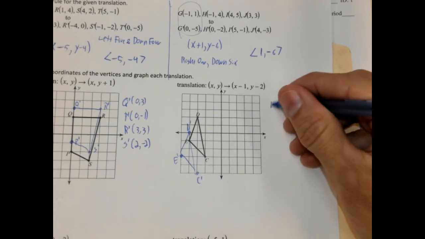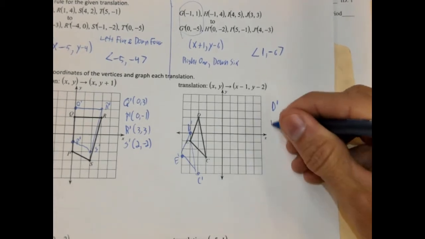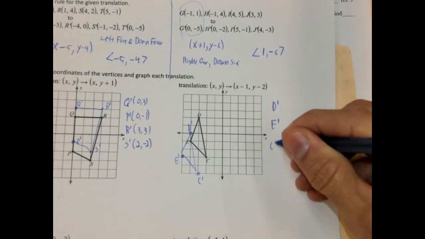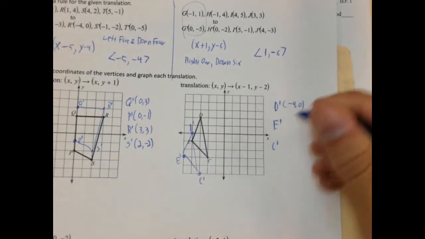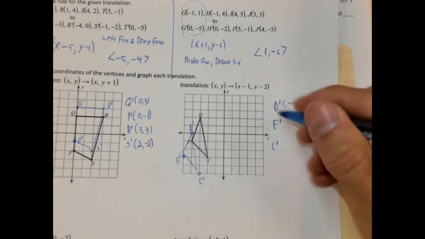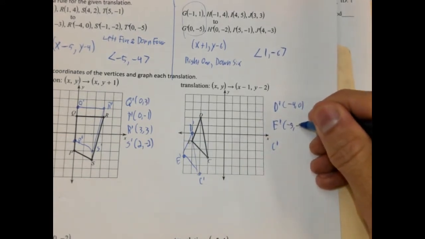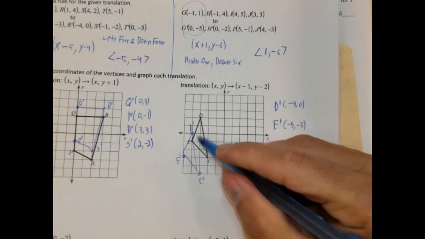So let's go ahead and write the coordinates of these new points. So D prime, E prime, and C prime. So D prime is going to be (-4, 0). E prime is going to be (-5, -3). And C prime is going to be (-3, -5).